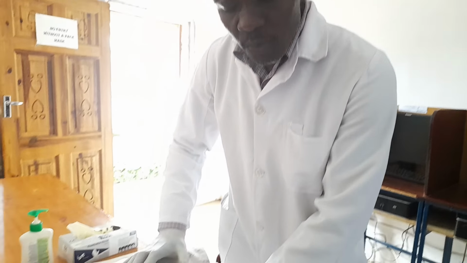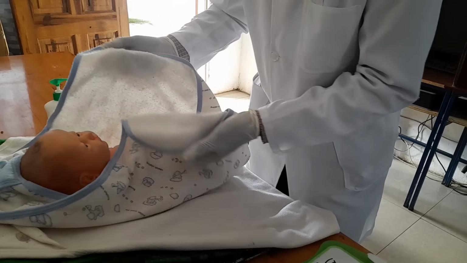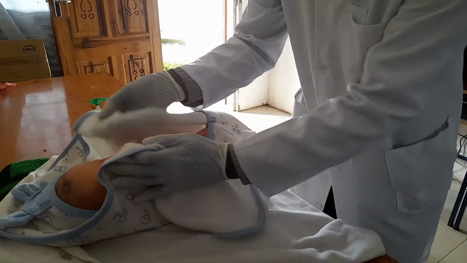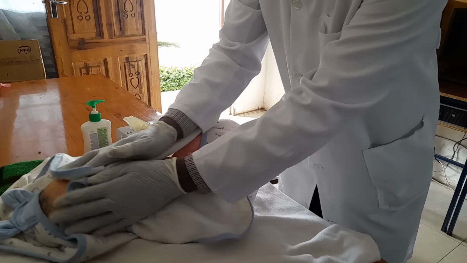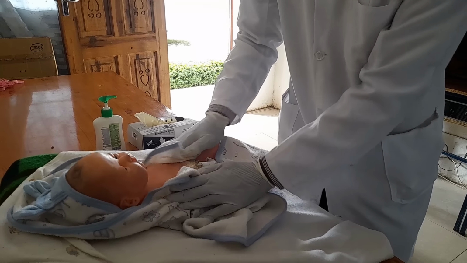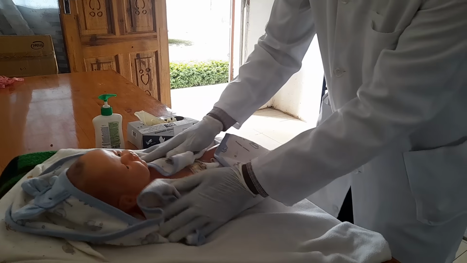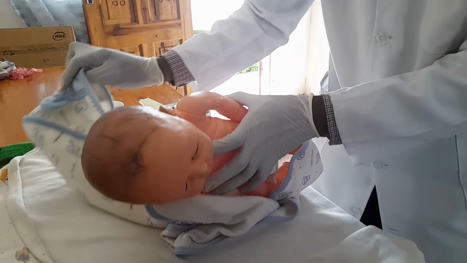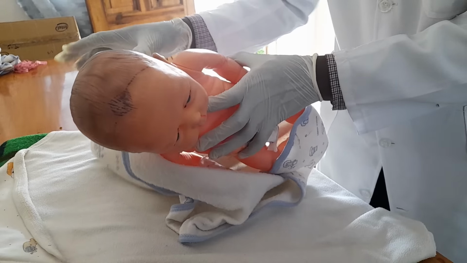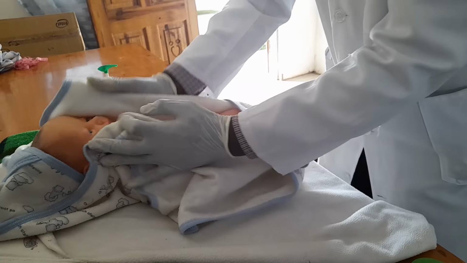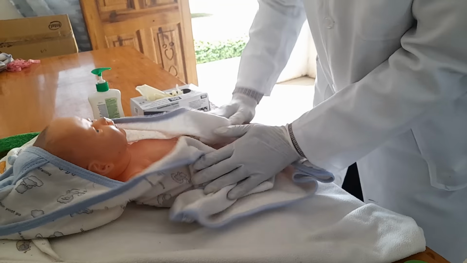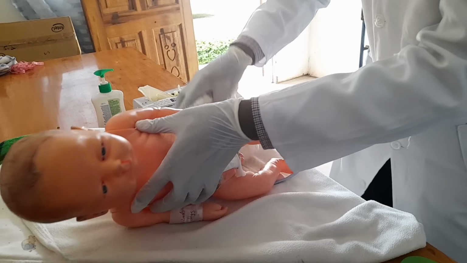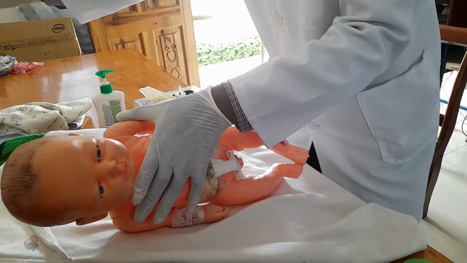Okay, so after you do that, then you're going to wipe the baby, because this baby has got amniotic fluid on its body. So what you're going to do is you're going to wipe. Once you do the wiping, then you can remove this wet receiver. This receiver is wet because you have used it for wiping. As you can see, you're wiping like that. So this receiver or baby blanket, it's wet. So I'm going to remove it like that and discard it or put it aside.